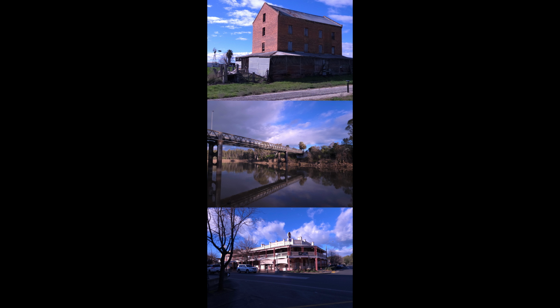So here's just a couple more images that I took with the phone and edited in Luminar Mobile.